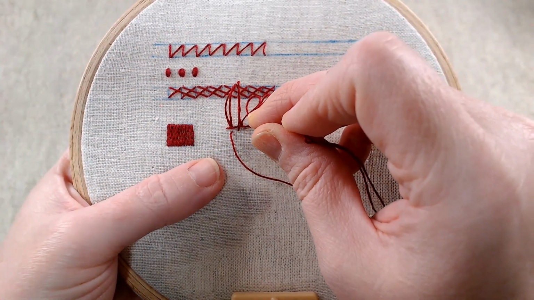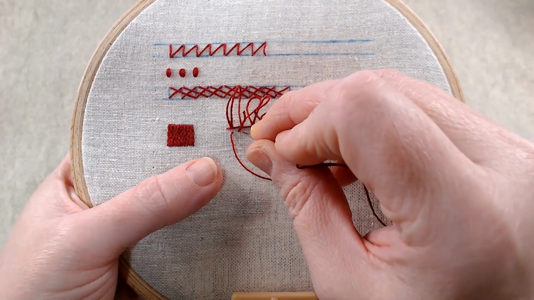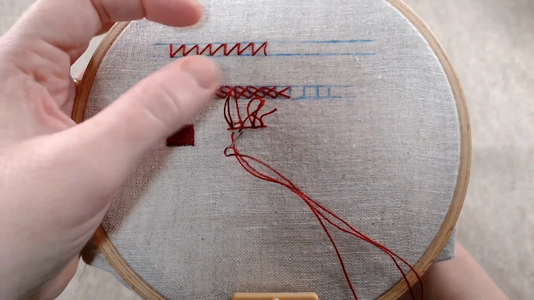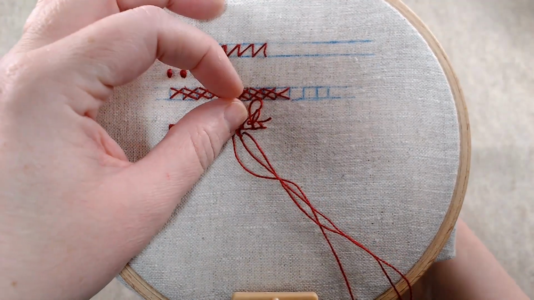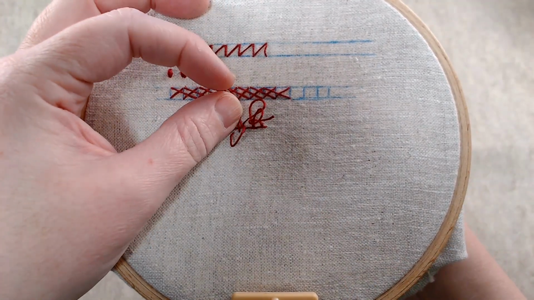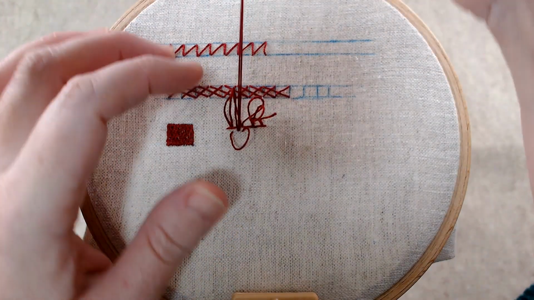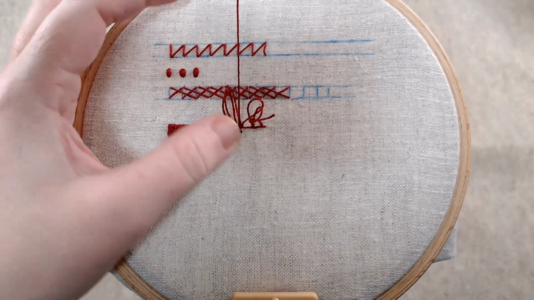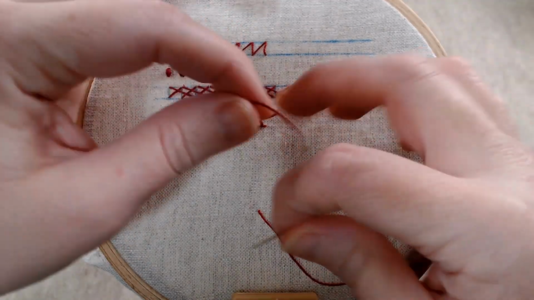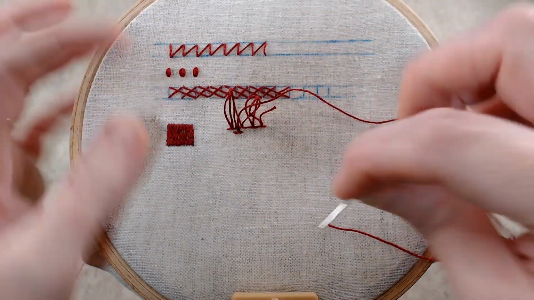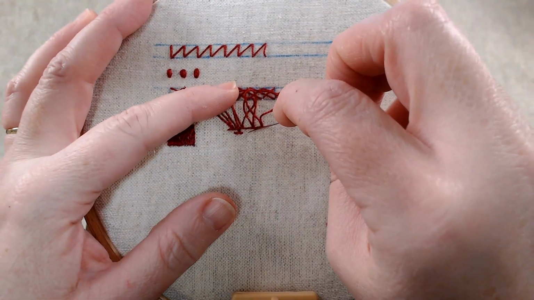Hop over to the right, so now I should be directly under my second loop on the first row of stitches, and before I've pulled all the way through, I want to come up in the middle and pull through. So that's my first stitch in my second row. So repeat the process again.